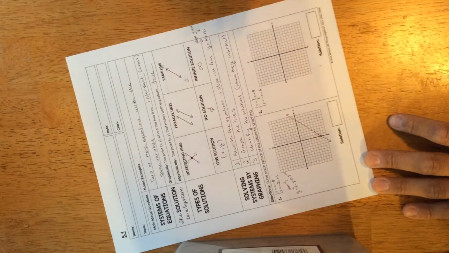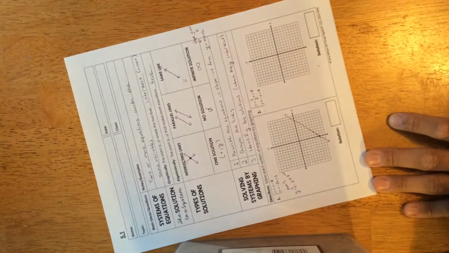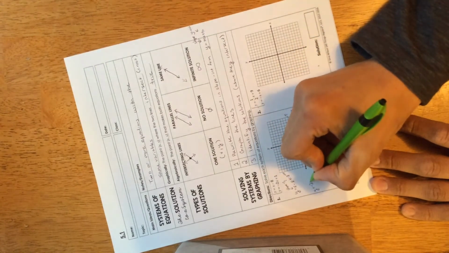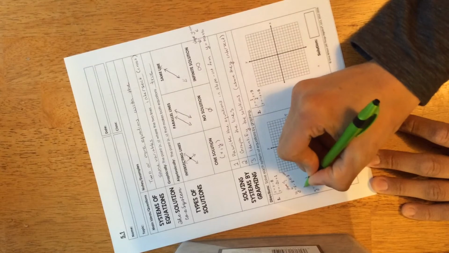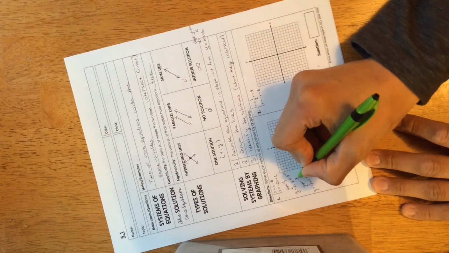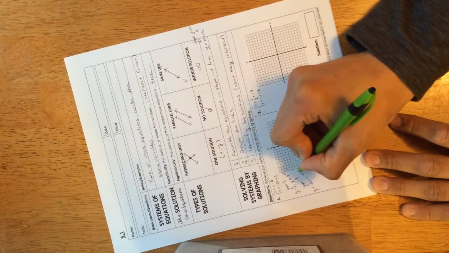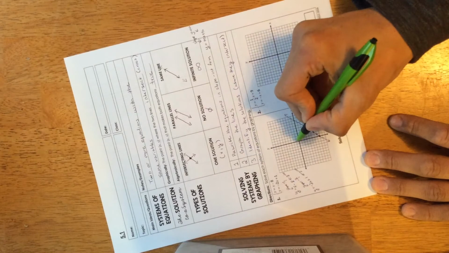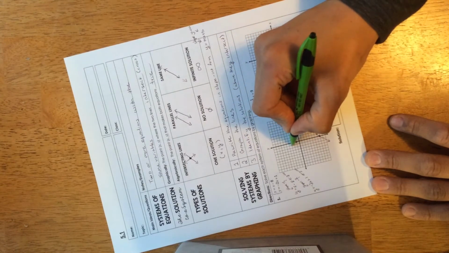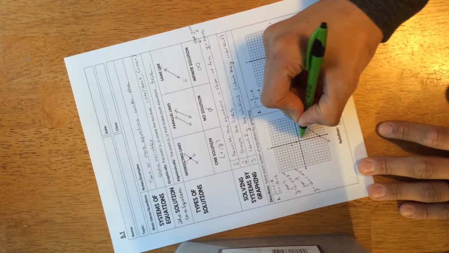If you have a ruler, it would probably be easier to see. And then the next one, we have y equals negative 2x plus 1. Our slope is negative 2 over 1, and our y-intercept is 1. So find 1, and then we go up 2 to the left one because it's negative, or we can go down 2 to the right one.